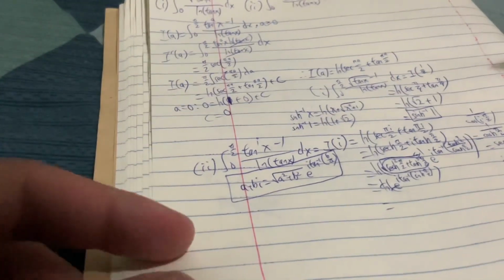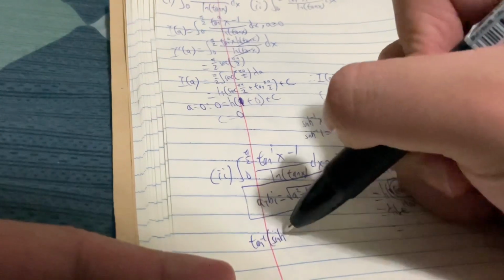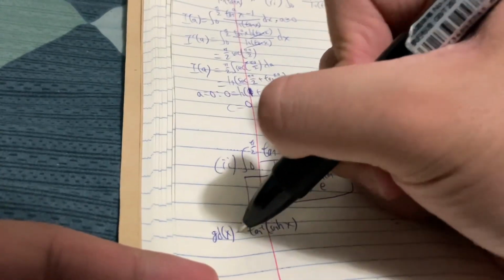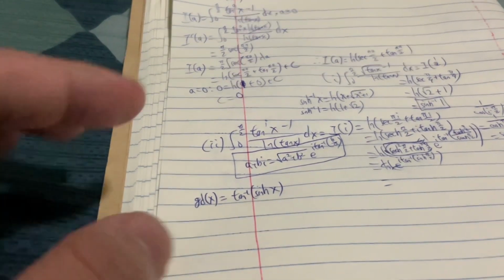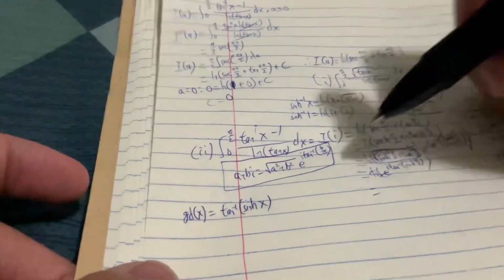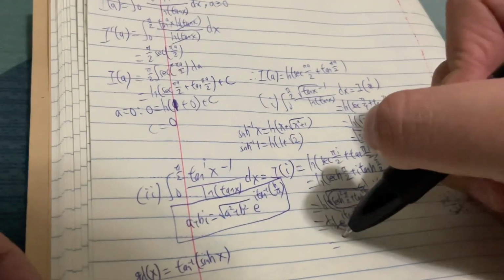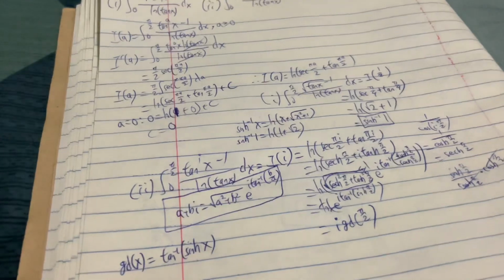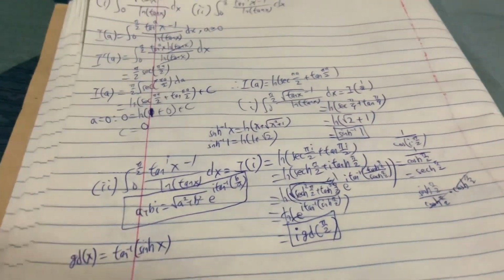Yes. We can just leave this result. However, there is an interesting function called gd of x, the Gudermannian function, which is equal to inverse tangent of sinh x. So this inverse tangent of sinh pi over 2, we can write as i times gd of pi over 2. So here is our result. Really cool result, right? i times gd of pi over 2.